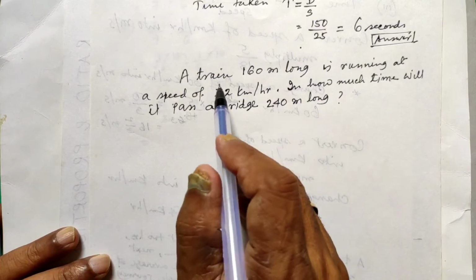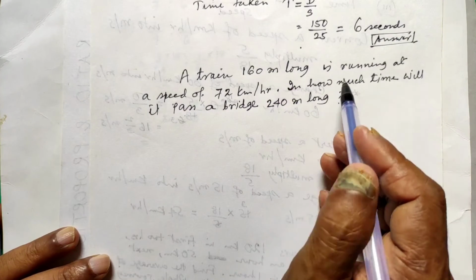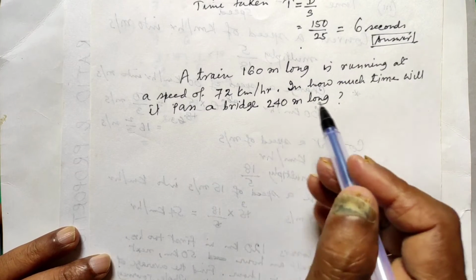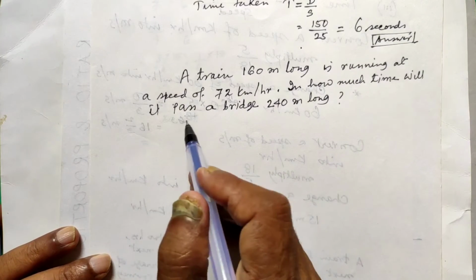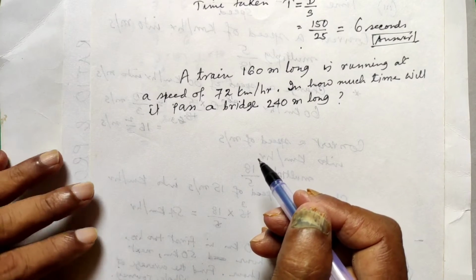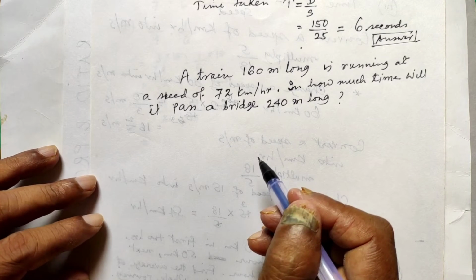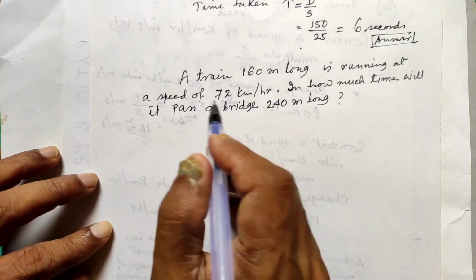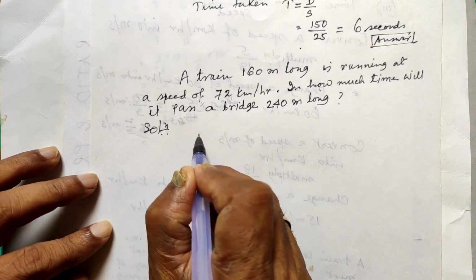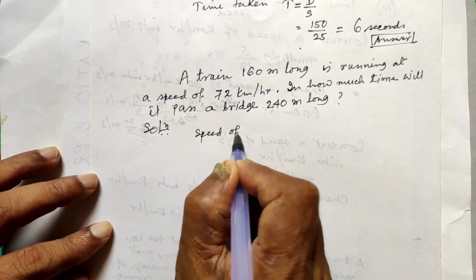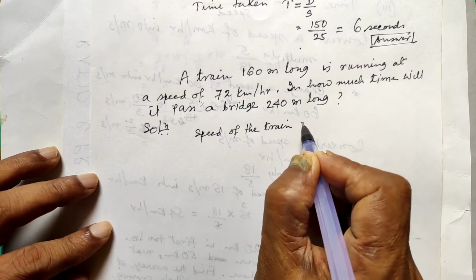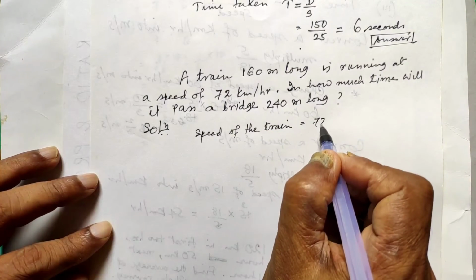Next sum says that a train 160 meter long is running at a speed of 72 kilometer per hour. In how much time will it pass a bridge 240 meter long? So, here sum is definitely interesting and you have to pay attention over here. The speed of the train, solution, we are doing speed of the train. Here the speed of the train is equals to 72 kilometer per hour.